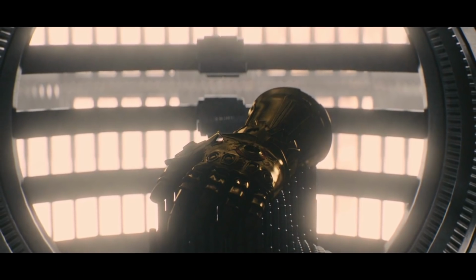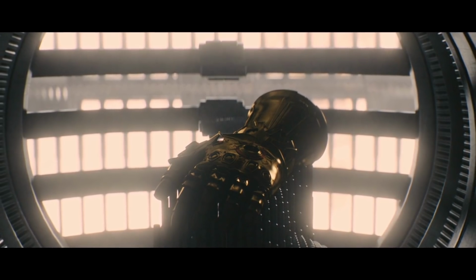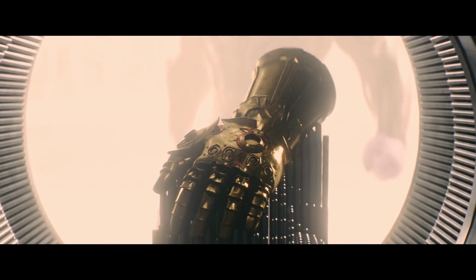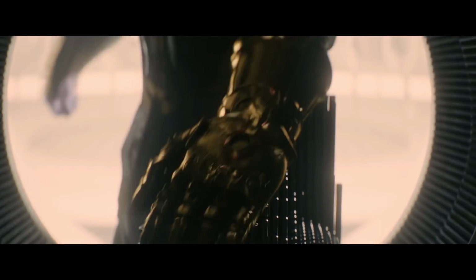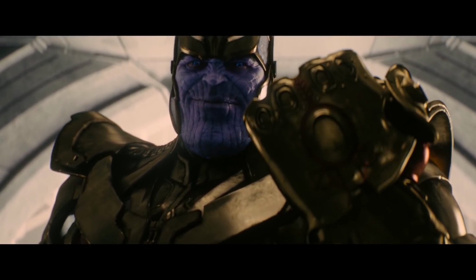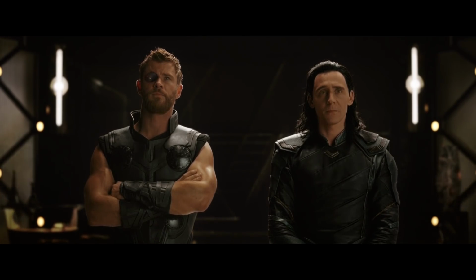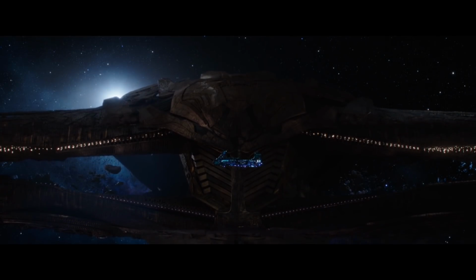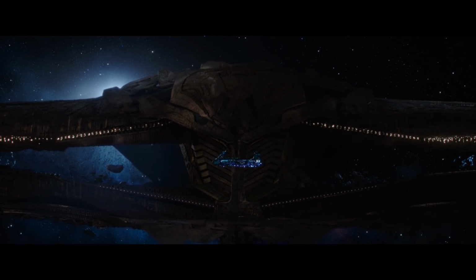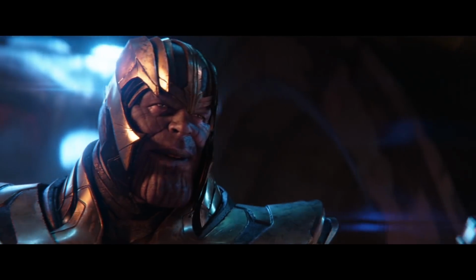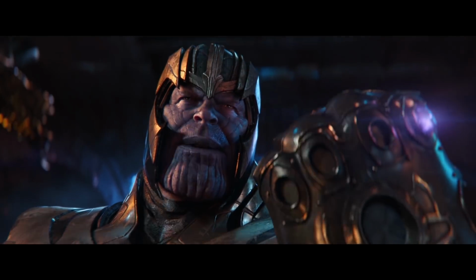In the scene following end credits of Avengers Age of Ultron, Thanos took the Infinity Gauntlet and began hunting for the Infinity Stones. Fine. I'll do it myself. In the end of Thor Ragnarok, a giant spacecraft of Thanos unexpectedly emerged before Thor and Loki, who were flying on a spaceship with surviving Asgardians. From this very moment, the events of Avengers Infinity War begin.